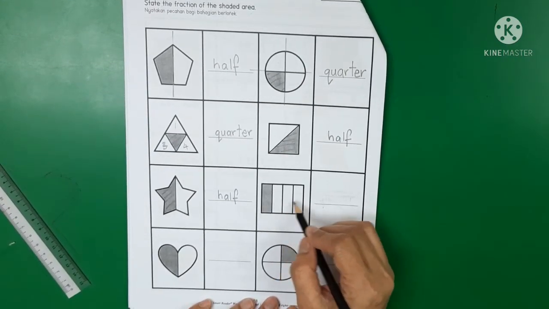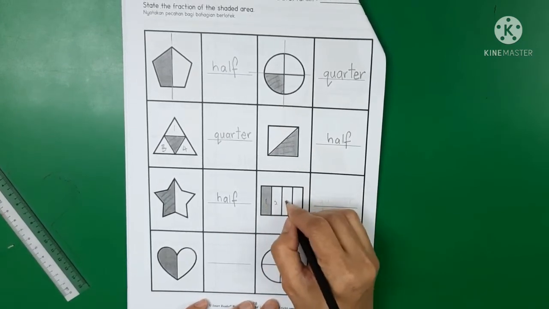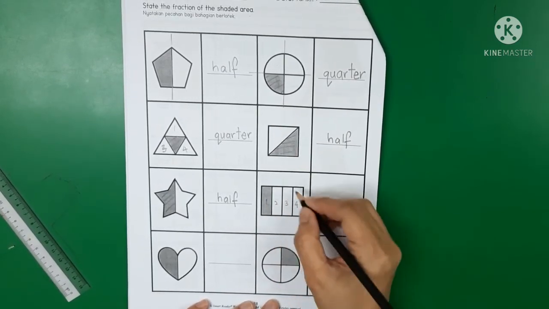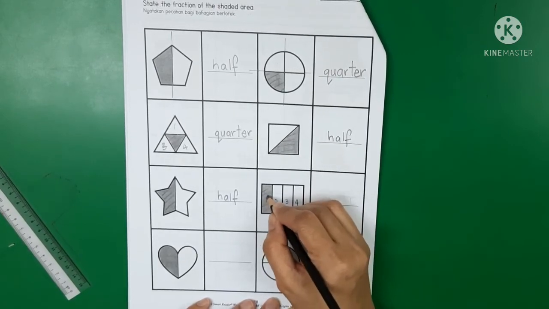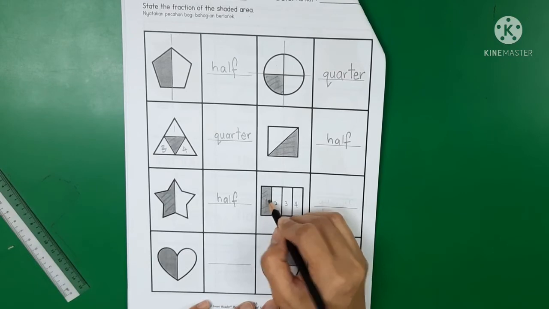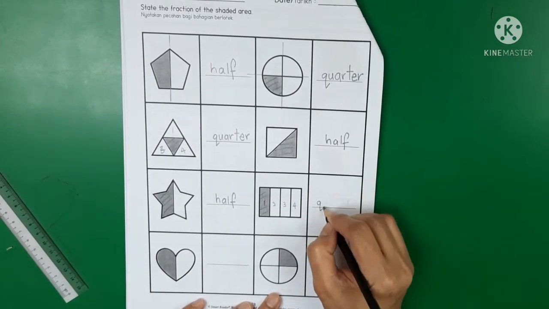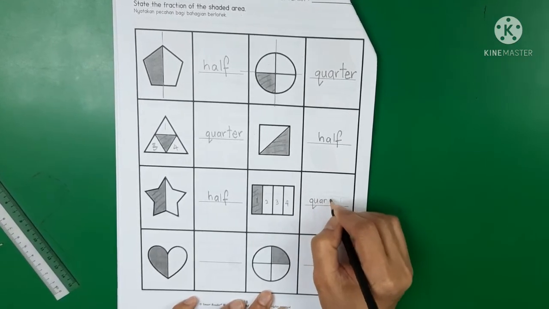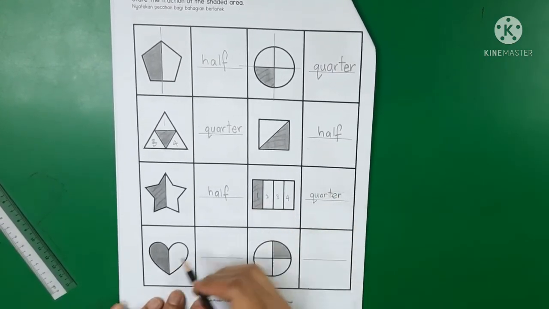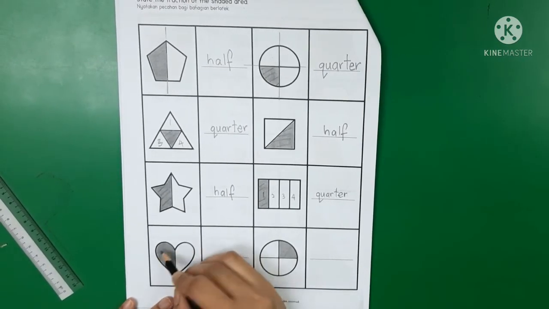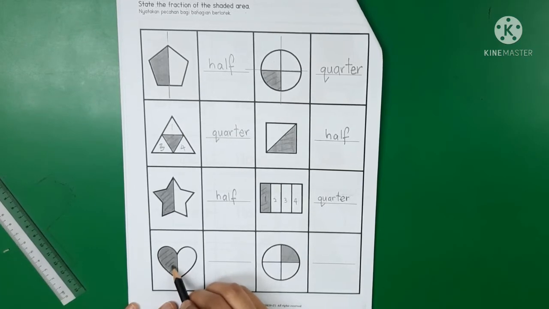Now look at this next shape. It had been divided into 4 equal sizes. 1, 2, 3, 4. Therefore, this shaded area over here, is it a quarter or half? Quarter. Good job. Q-U-A-R-T-E-R. A quarter. Now look at this picture. The shaded area over here, is it half or quarter?